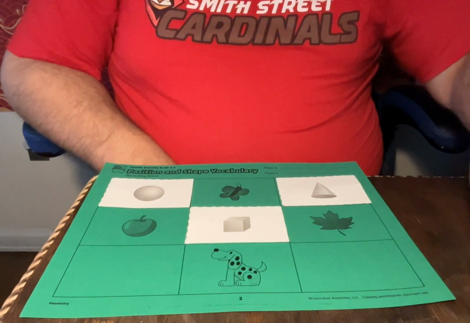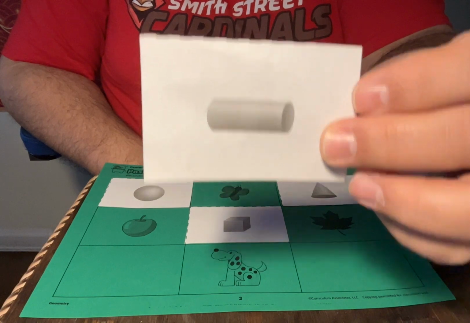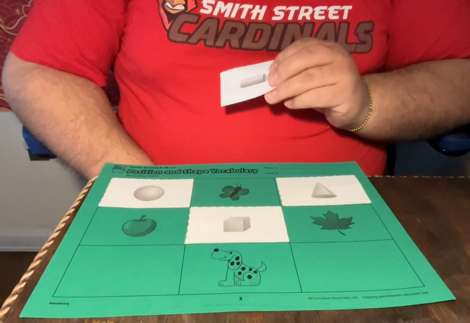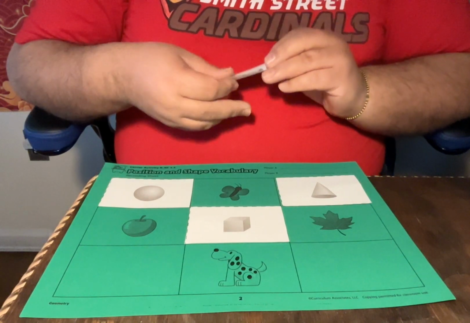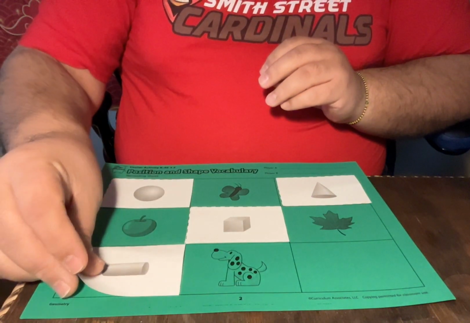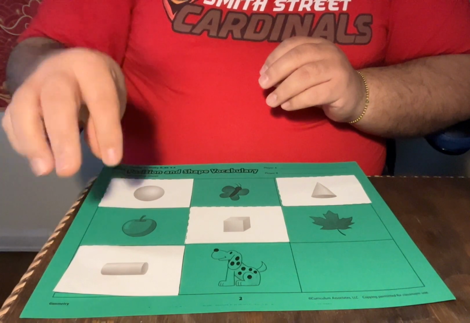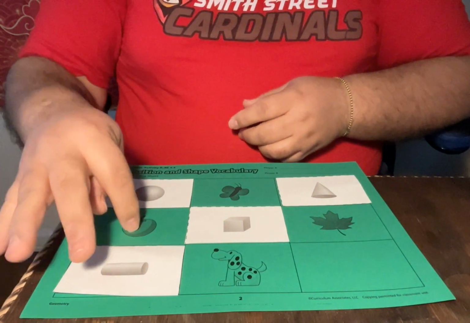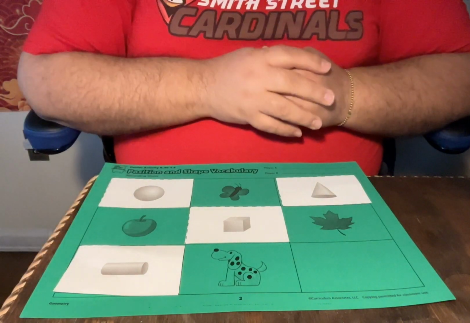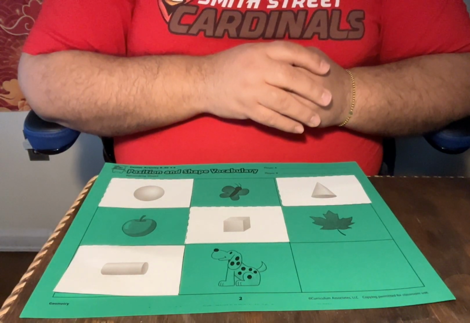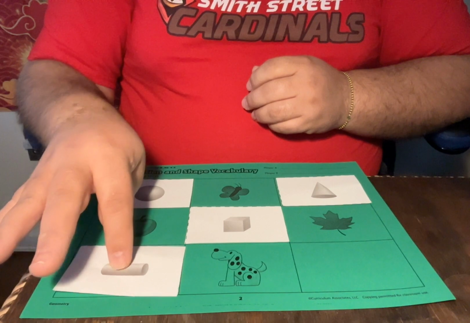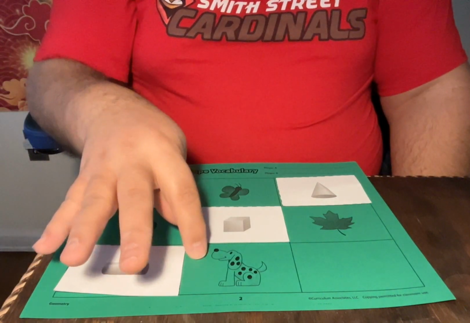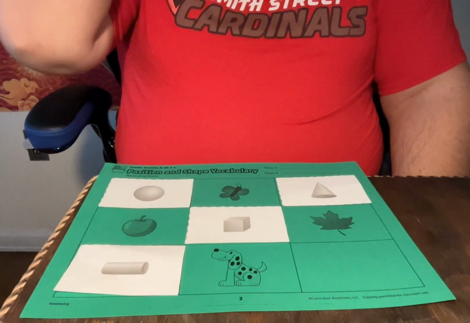Now let's go with the cylinder. If you have it, good. If you don't, don't stress it. And here's what I'm going to say. The cylinder is below the apple. And I can say that the cylinder is in front of the dog.